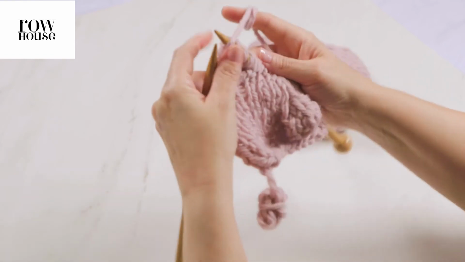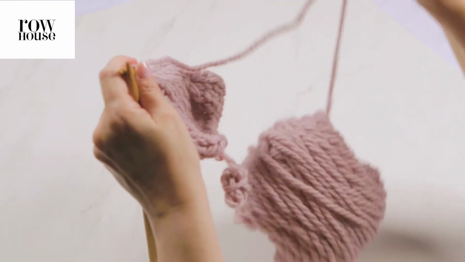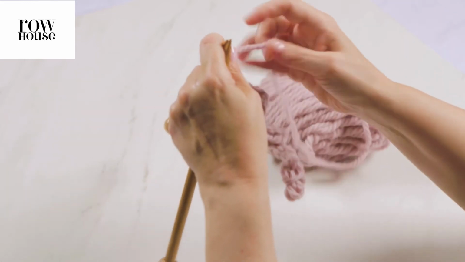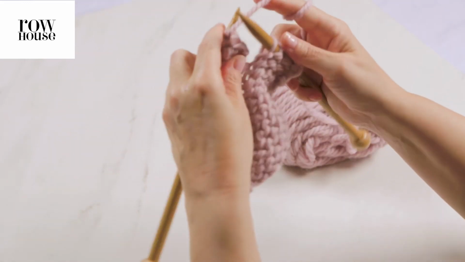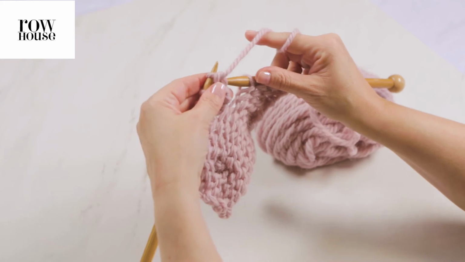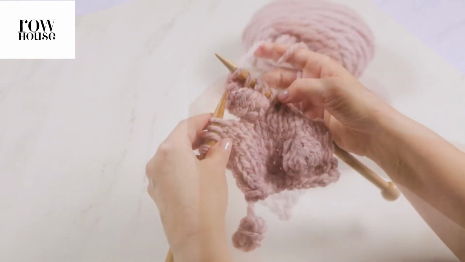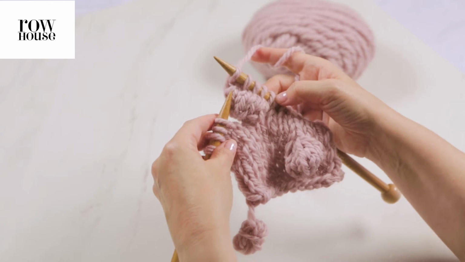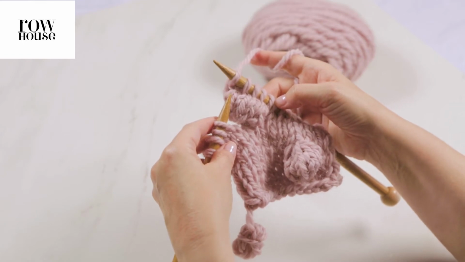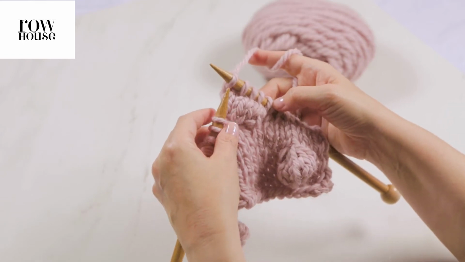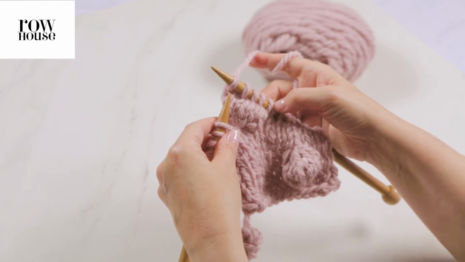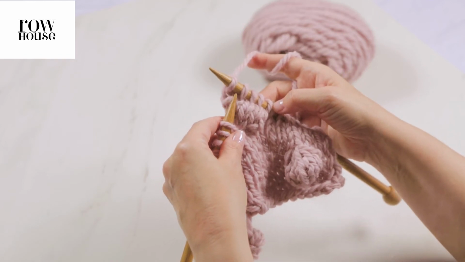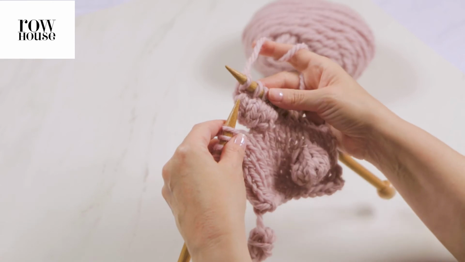And then you're going to turn your work and purl those 5 stitches one more time and knit them one more time. So you're going to repeat the last 2 rows. After you've finished knitting and purling the bobble stitches for a total of 4 rows, so you have your initial adding of 5 stitches, then you knit and purl twice, so for a total of 4 rows.